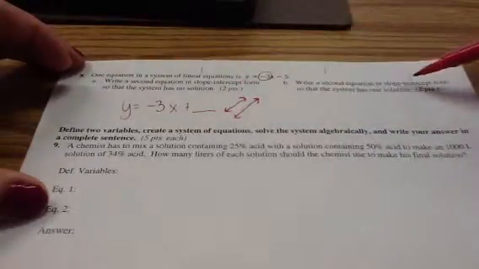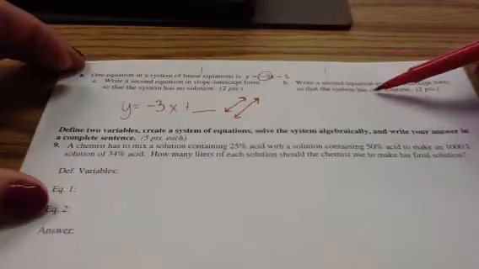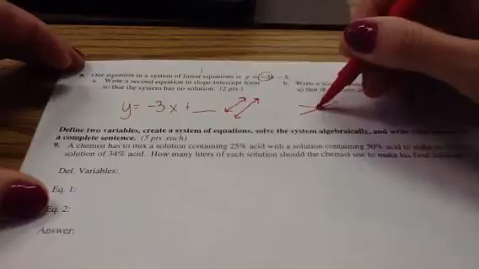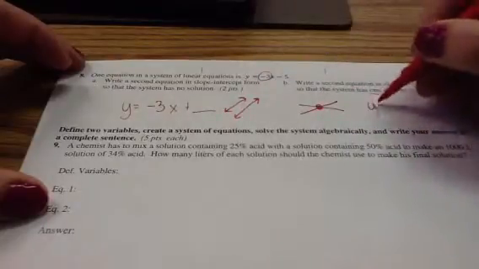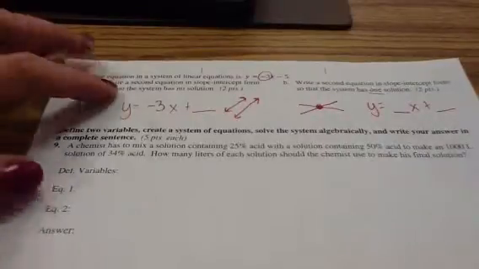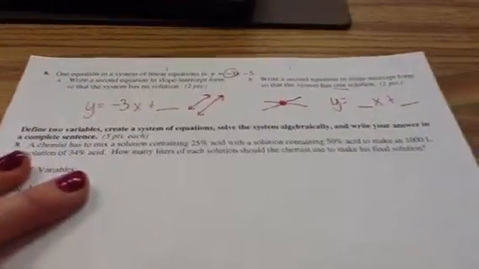For a second equation in slope-intercept form so that the system has one solution, as long as they have different slopes, the lines are going to intersect at one point. So your line just needs to have a different slope, and any number for the y-intercept is fine.